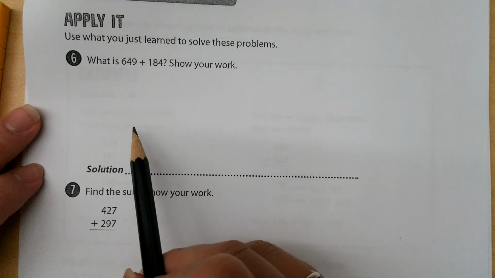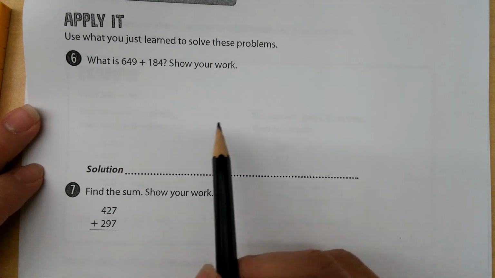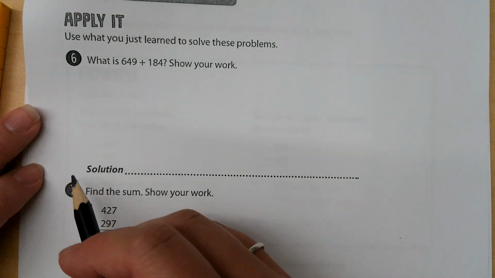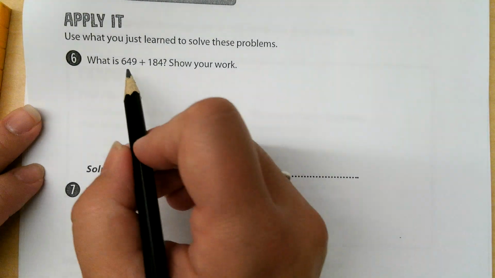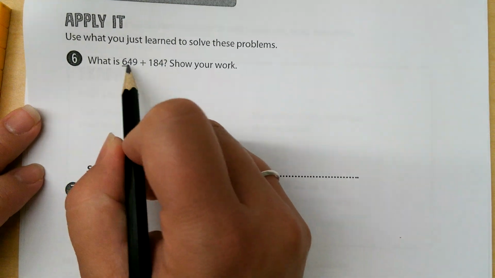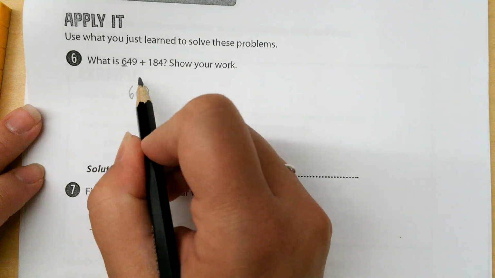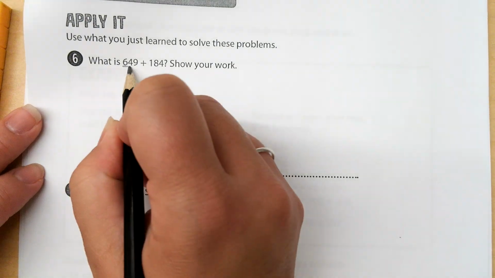And so what is 649 plus 184? Show your work. So I want to see that you did some equations or you set up a chart with numbers in it. I want to see some work here, not just an answer. So if you didn't do any work, go ahead and follow with me.